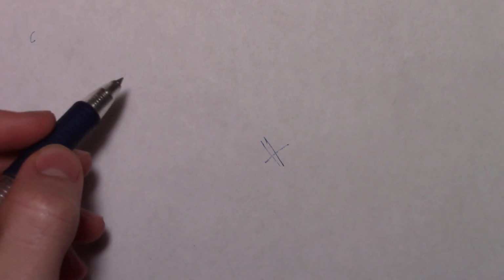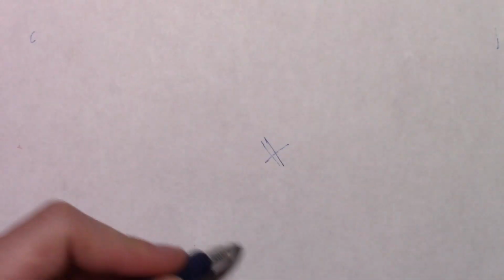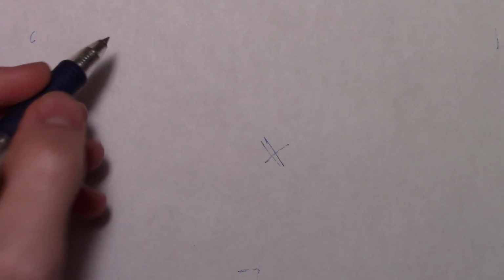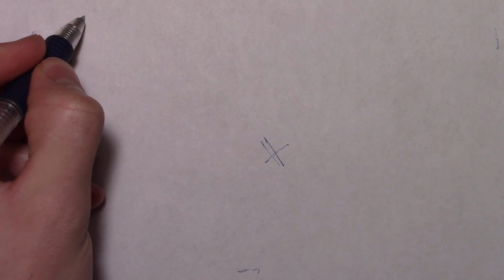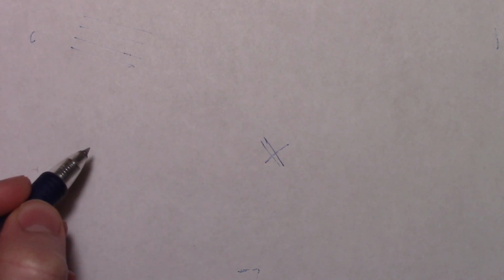So, the question is, if there is some parallel light coming in from some angle, oh, you can't see that, I need a better pen.